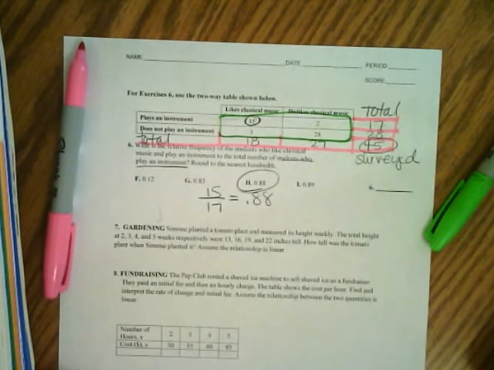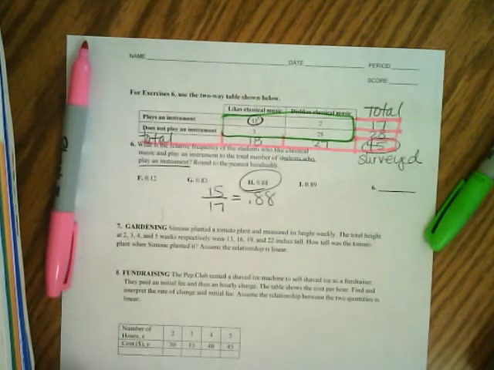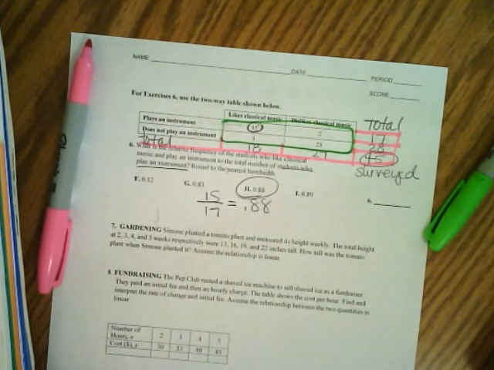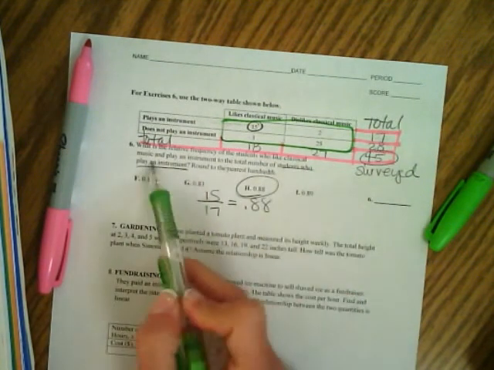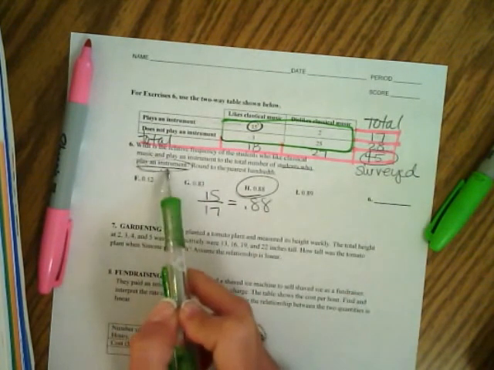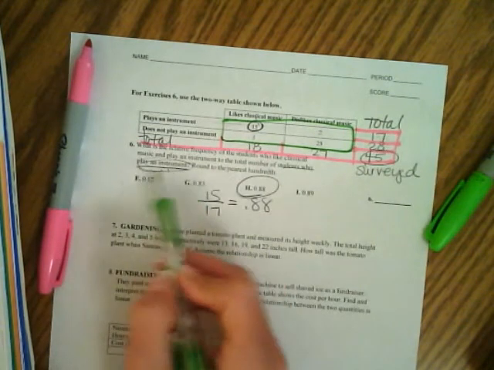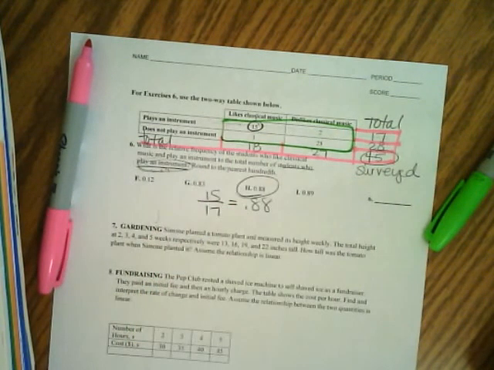Now, another word, because I talked about marginal frequency and joint frequency: this type of question is also considered a conditional. I'm putting a condition on it. I'm not looking at the total. Here, I'm only looking at those who play an instrument, and out of those who play an instrument, how many like classical music? So you learned some vocabulary today that you may not see on the EOG, but you will definitely see it next year, and hopefully you may not remember everything about it, but at least it'll ring a bell.